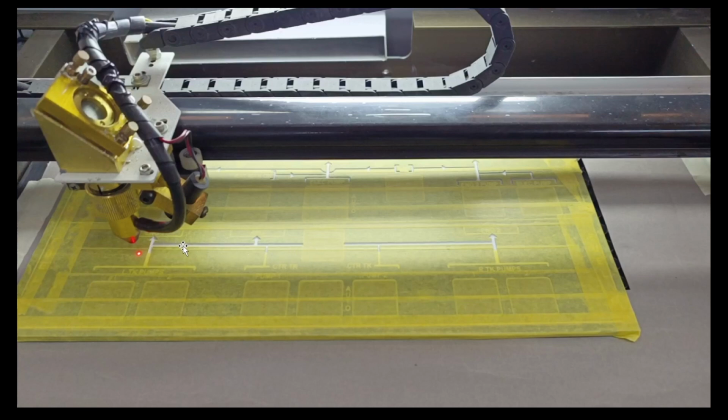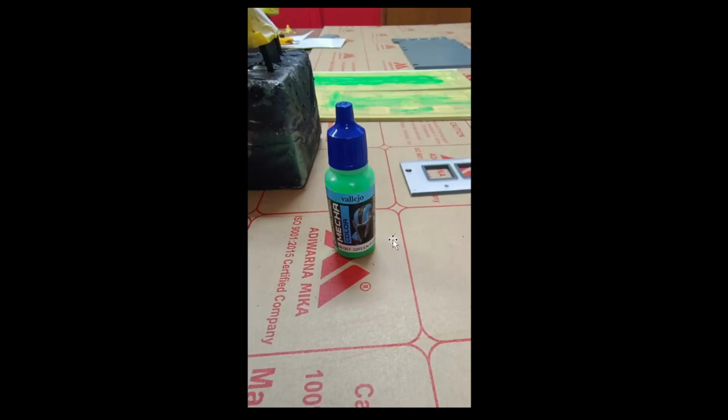So I'm not going to use manual tape lining. It's actually cut, engrave, and cutting the tape, so it exposes the white acrylic, right? I engrave it quite deeply with a strong laser power, so it's actually a recessed line. Once it's recessed like this, I'm using Vallejo paint. This is for model kits.